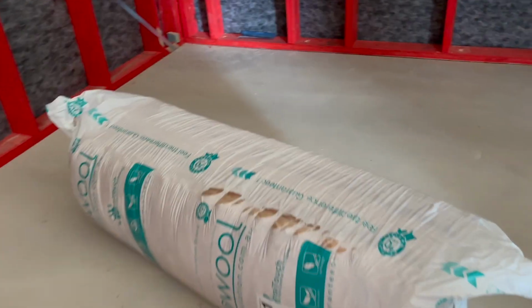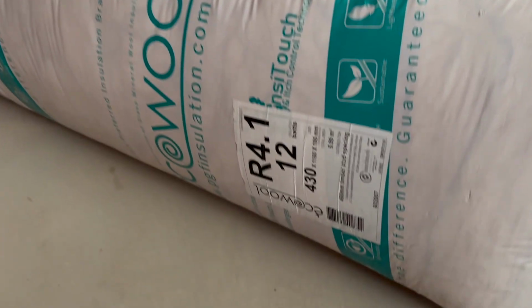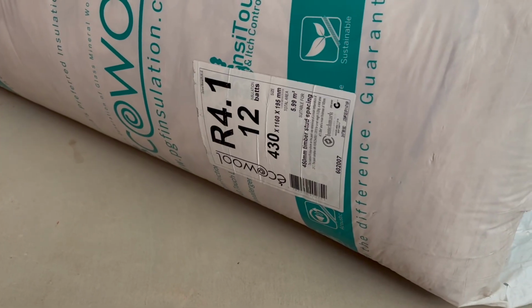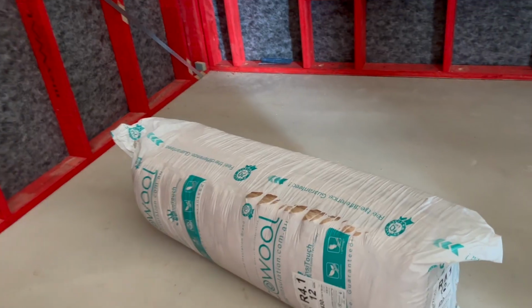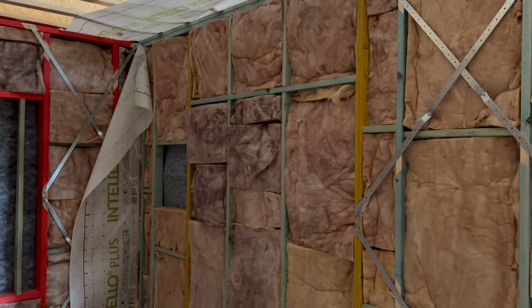So this is what a bag of insulation looks like. It's all compressed together pretty tight. We're using R4 insulation. So we'll cut that open and start putting it in.